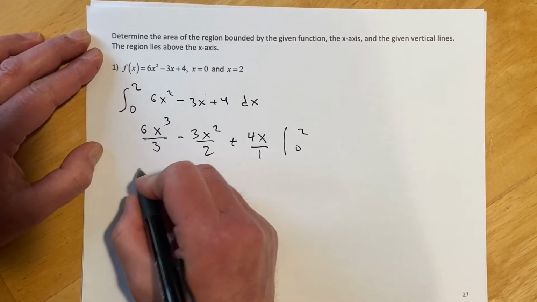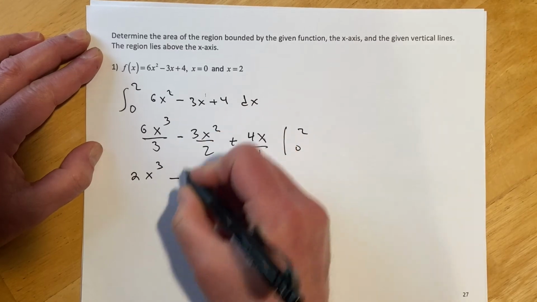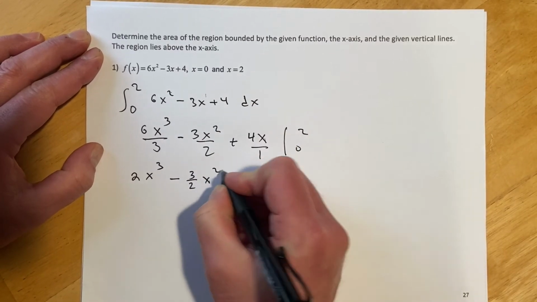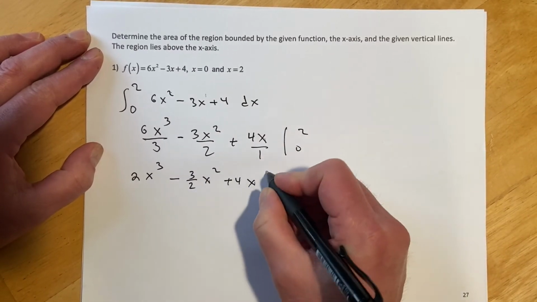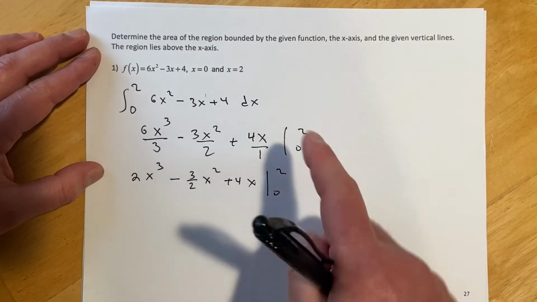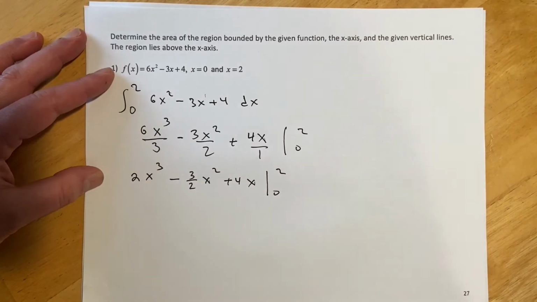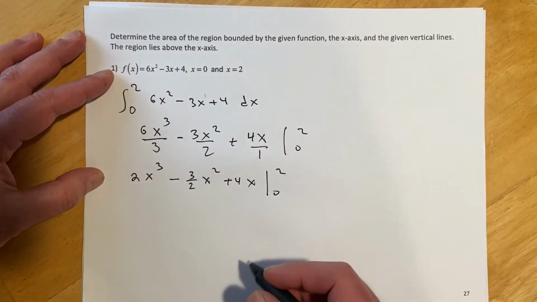Reducing that just a little bit to make it slightly better, we'll go 2x cubed minus, nothing to be done there, 3/2 x squared plus 4x from 0 to 2. So it's always nice when there's a 0, because now when I go to do the subtraction, I get 2 minus 0 times all that.